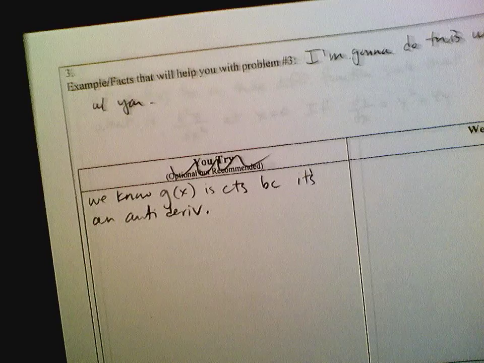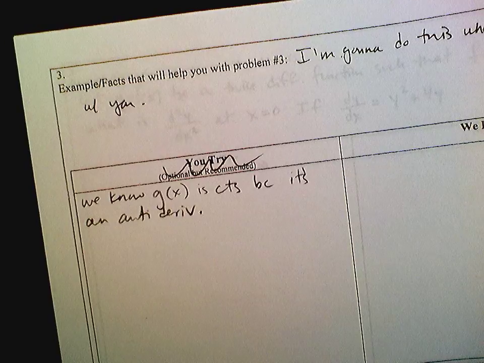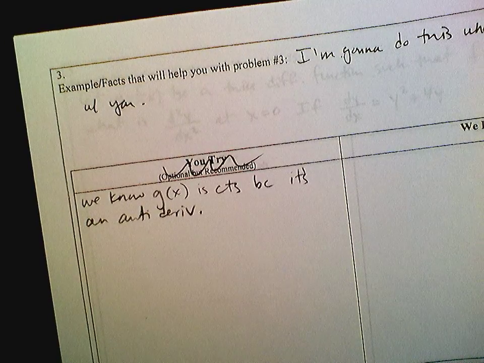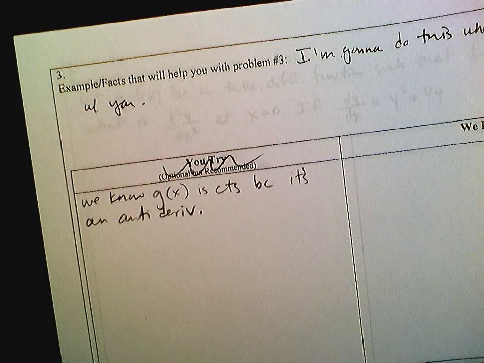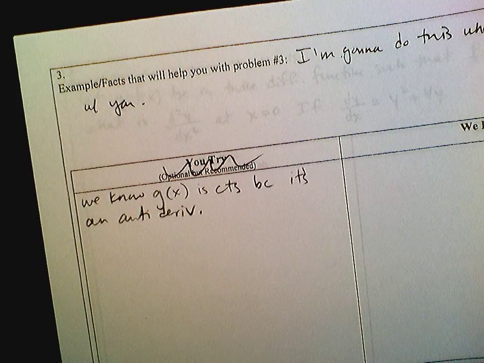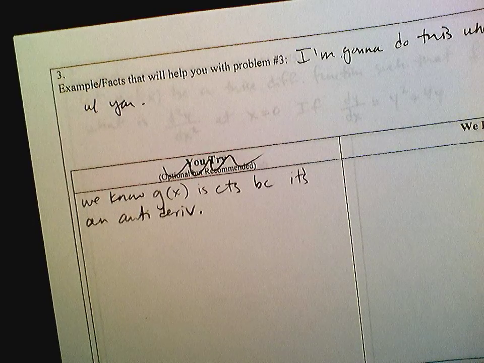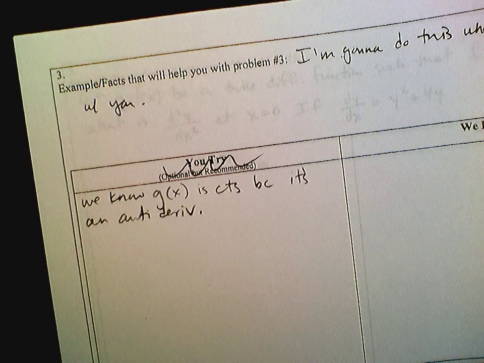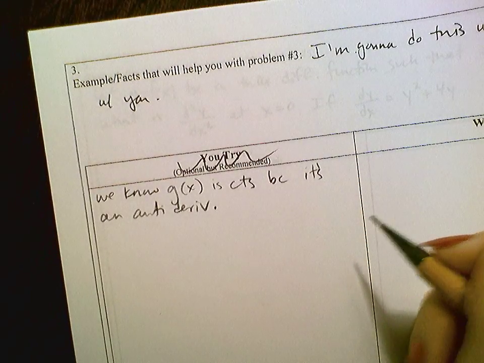Guys, if something is an antiderivative, it must be continuous because you couldn't have taken its derivative if it wasn't continuous. So any function that is differentiable is, first of all, continuous. So you know that it's continuous. Okay? All right, so that's what we know first of all.